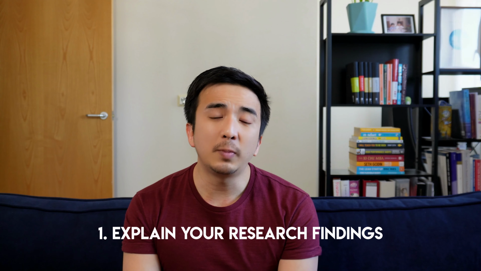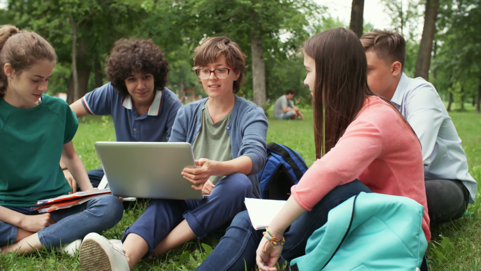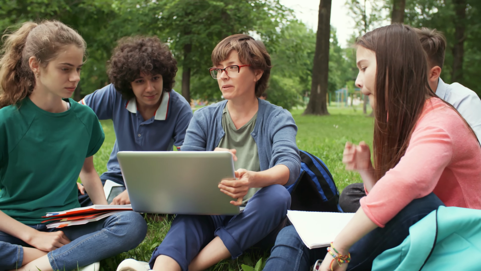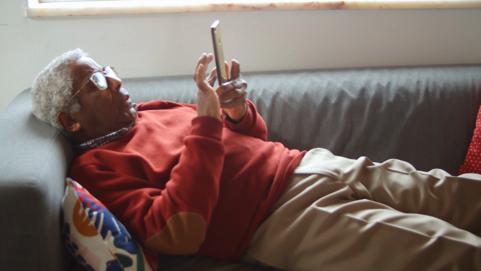A strong discussion chapter generally covers a range of elements. Some are going to be more relevant to your research than others. Firstly, explain your research findings. Why do your stats look like that? Why are international students more likely to struggle with mental health stigma? Why do elderly patients find it more difficult to access digital health apps? Why did you make these observations about your data?